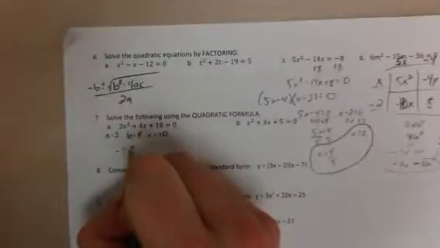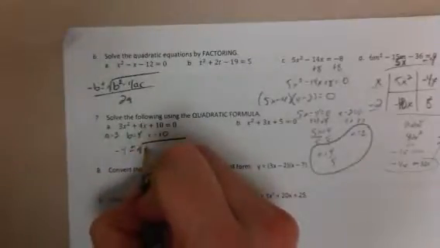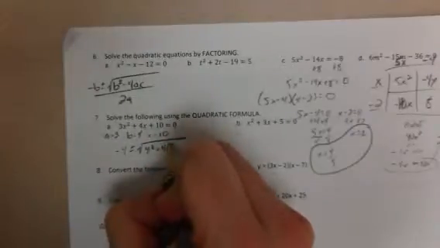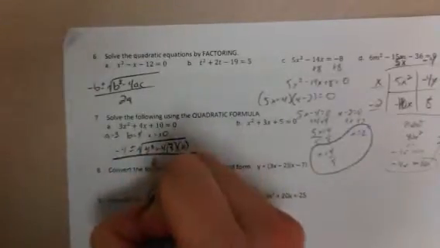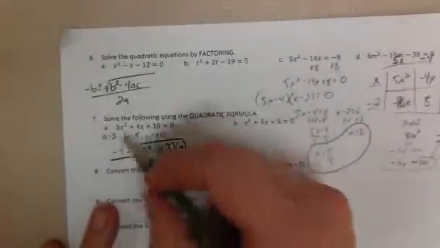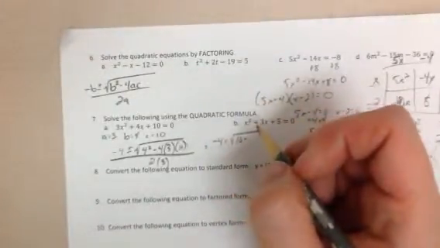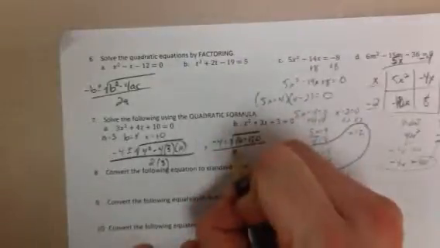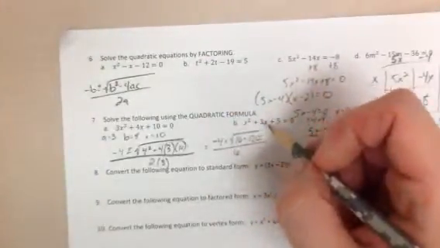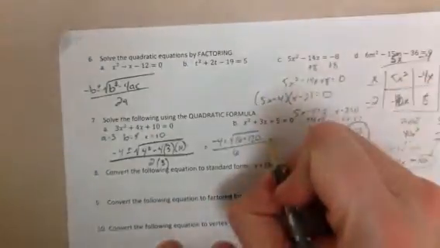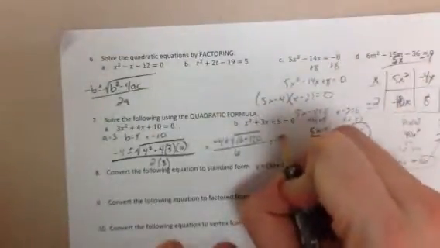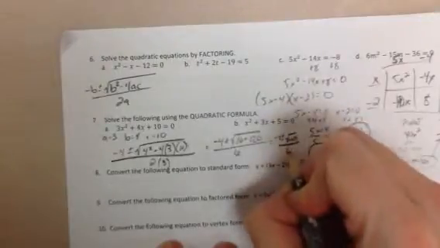So now I just need to plug them in the quadratic formula. Opposite of b plus or minus the square root, so opposite of 4 plus or minus the square root of 4 squared minus 4 times 3 times 10, all over 2 times 3. And now it's just a matter of order of operations. I need to do what's inside here. So negative 4 plus or minus the square root of 16 minus 4 times 3 times 10, which is 120, all over 6. And then 16 minus 120 is negative 104. So negative 4 plus or minus the square root of negative 104 over 6.